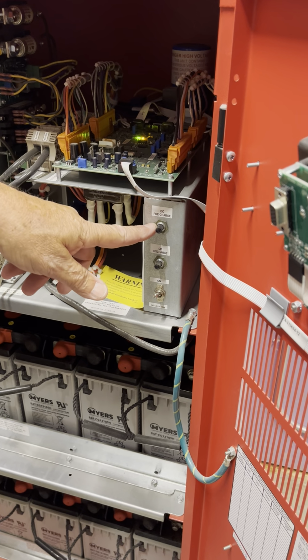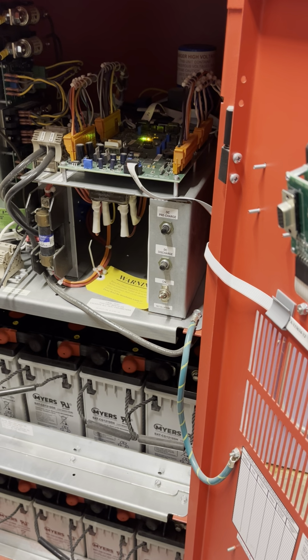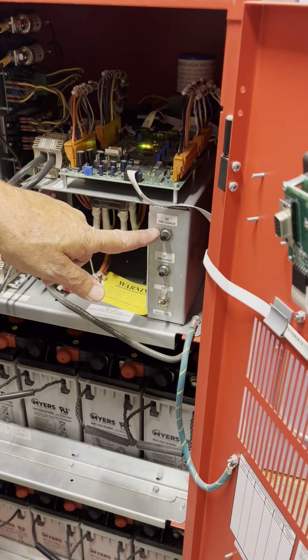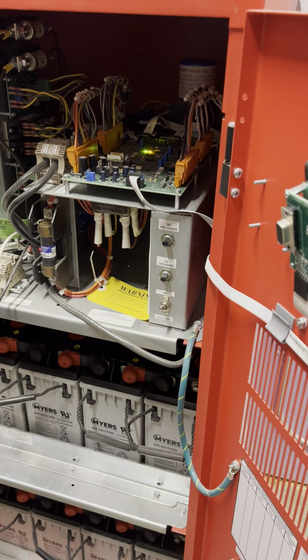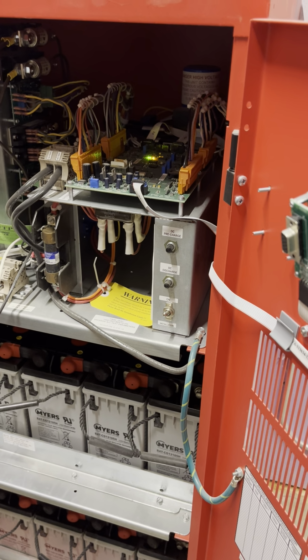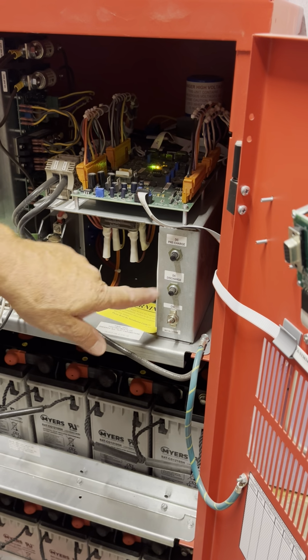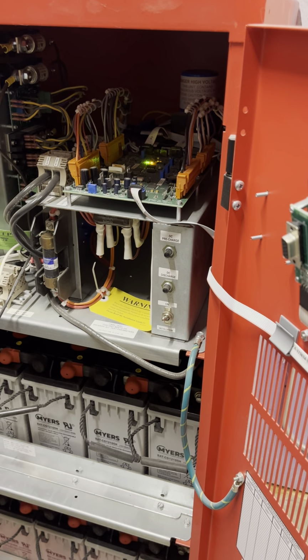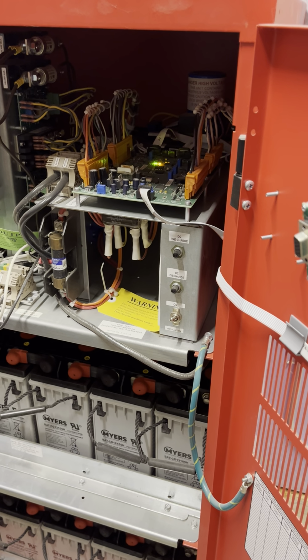DC pre-charge button. If at any time the batteries are disconnected from the system, the fuse is pulled. Before you put that fuse back in, hold that for 30 to 45 seconds before you put that fuse in. That way you don't inrush your capacitors with DC voltage. Discharge button, same thing, but in reverse. Pull the fuse, hold that button for 30, 45 seconds, it pulls the voltage off the system.